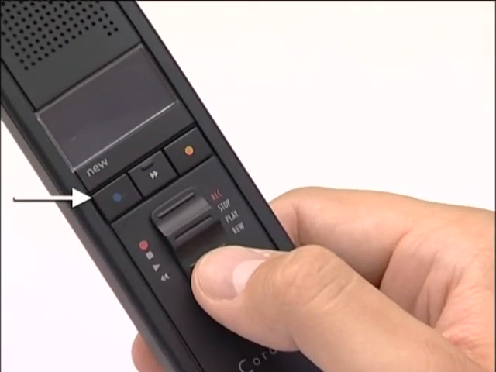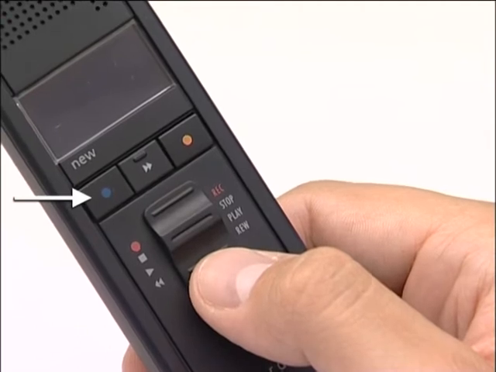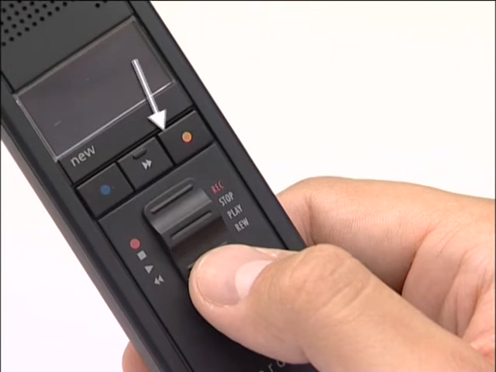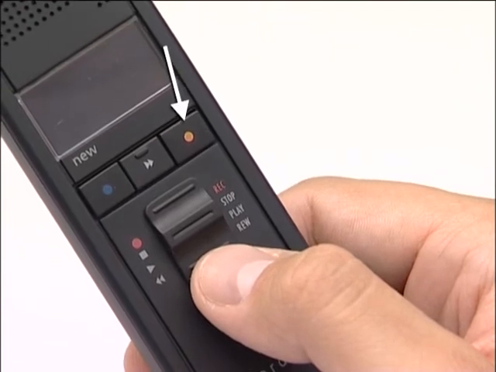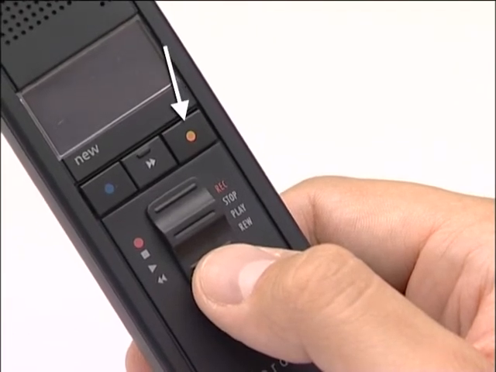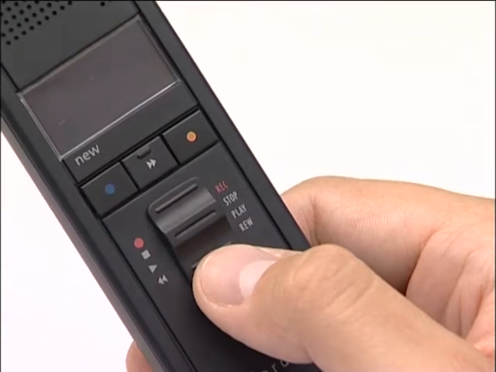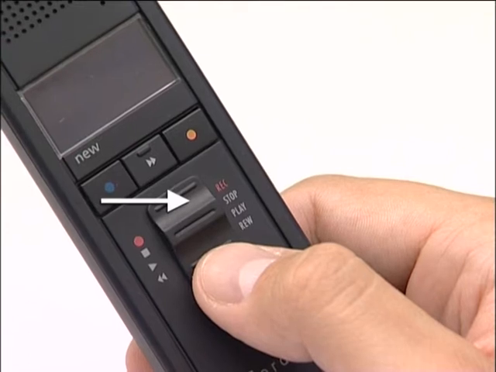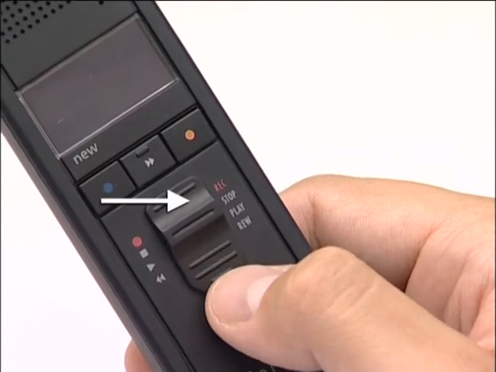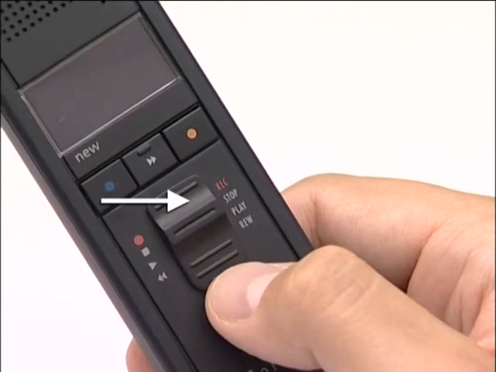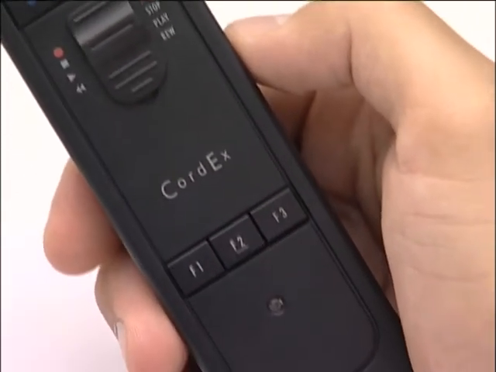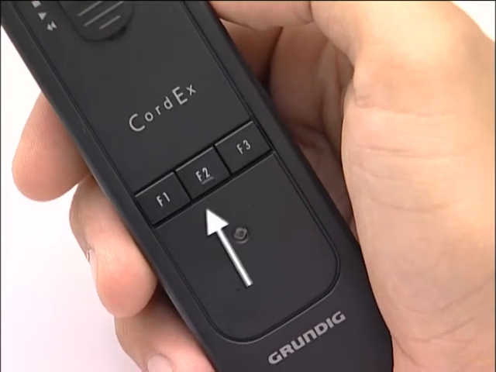The default setting is as follows. The button with the blue dot is used to record a dictation. The button in the middle is the fast forward button. The button with the yellow dot is used to insert text passages in a dictation. Under the control buttons is the slide switch with 4 settings. You can use this to record and or playback dictations and to rewind. Under the slide switch, you can find 3 other function buttons. You can customize these as required.